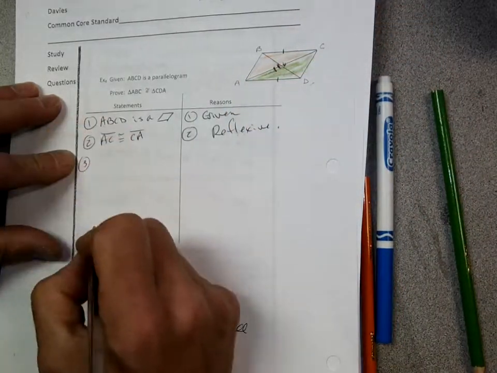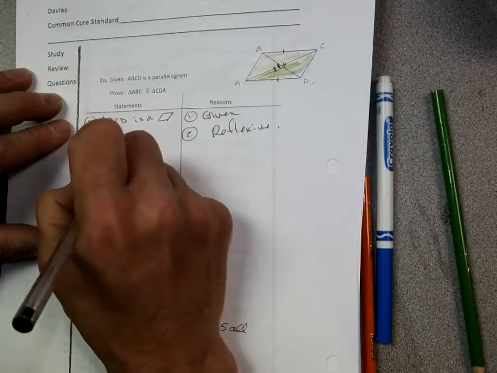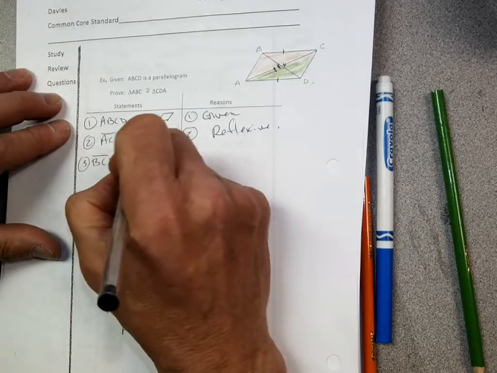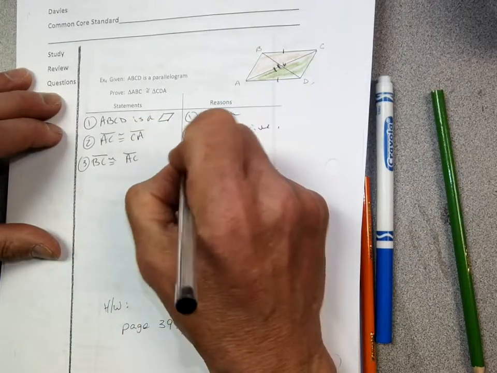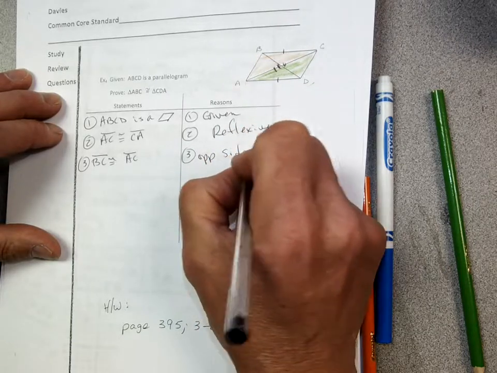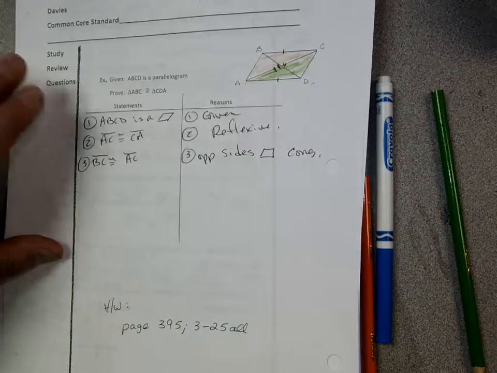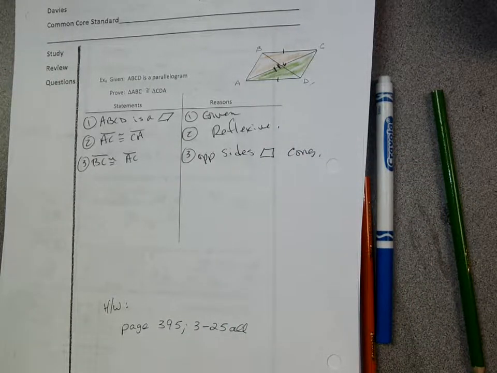Step 3. We're going to say that BC is congruent to AD. Reason, we're just going to put opposite sides of a parallelogram congruent. How's that? That's theorem 621, but it's just easy to write it out, right? Okay, guys agree with that? Okay, great.